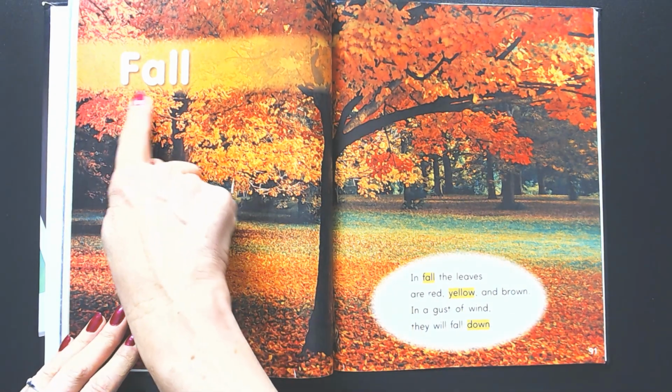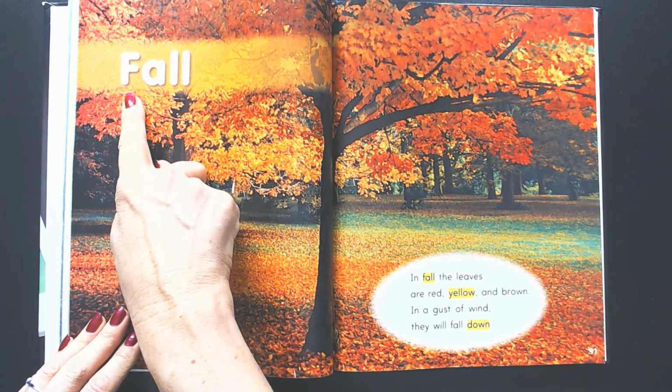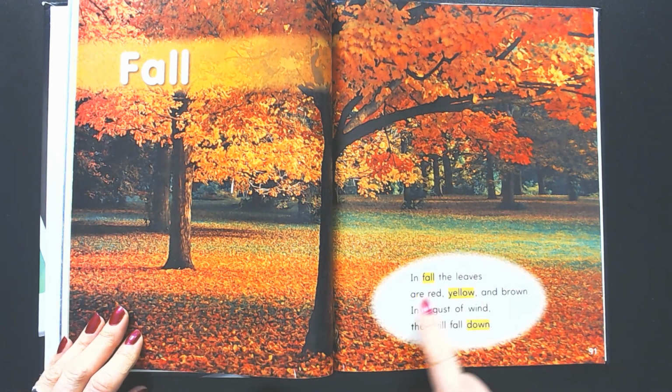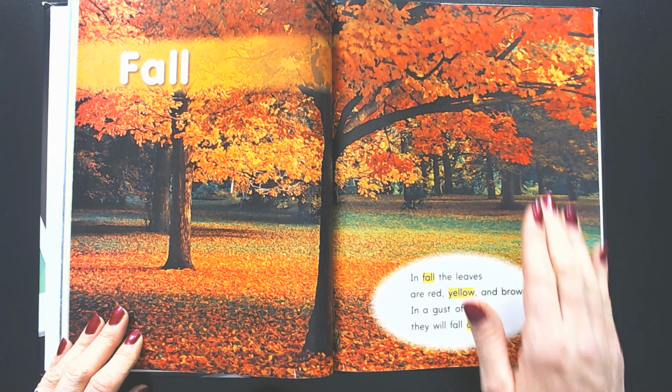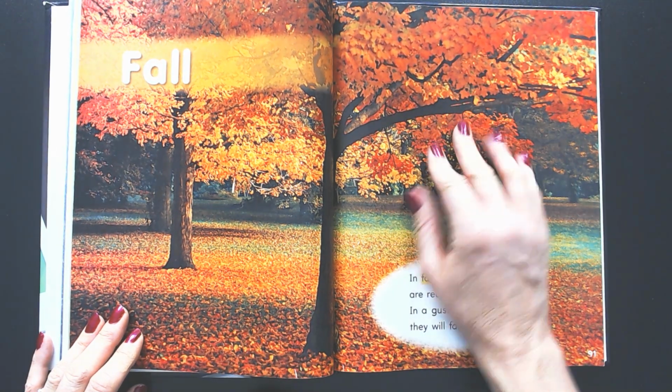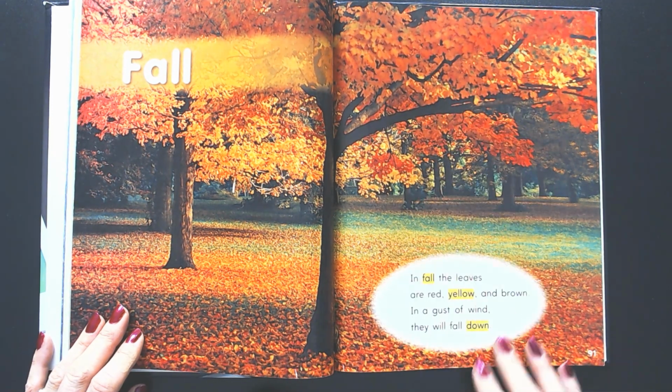Oh, what's the next season? Fall. In fall, the leaves are red, yellow, and brown. In a gust of wind, they will fall down. So when the weather starts to get colder, the leaves, they just don't get enough sun, they're too cold, and they just fall off the trees.